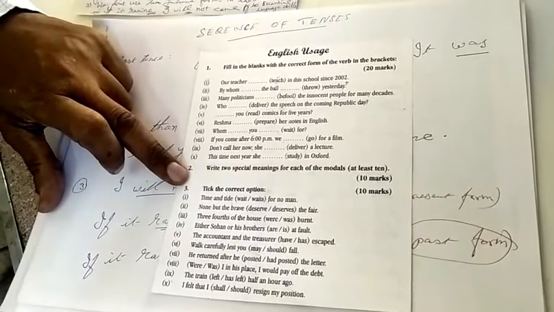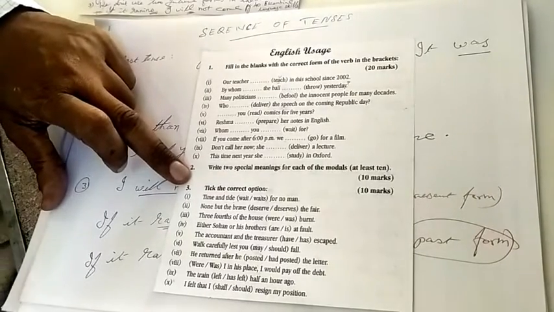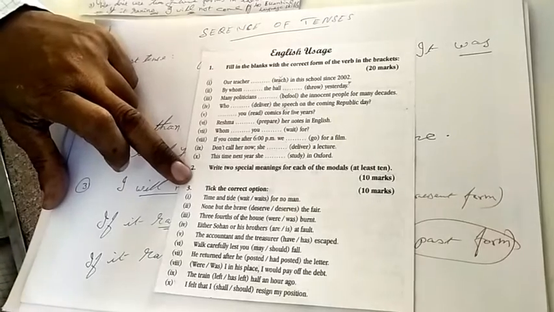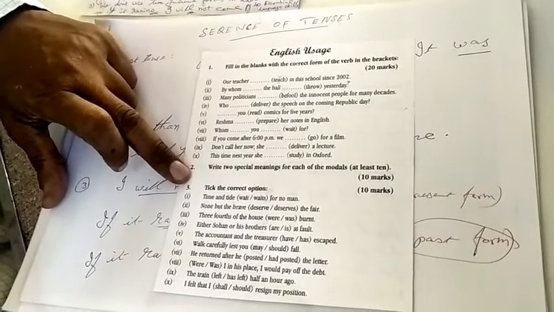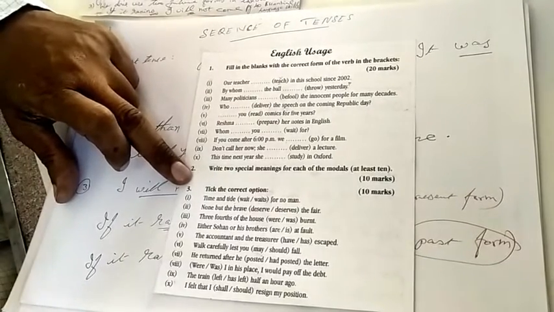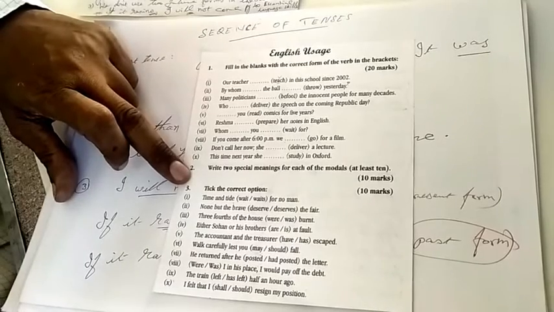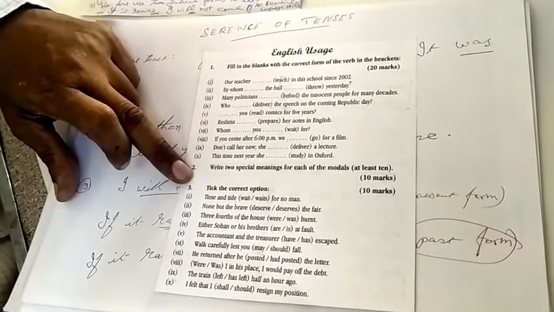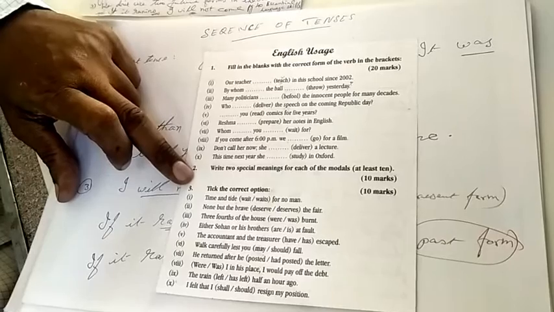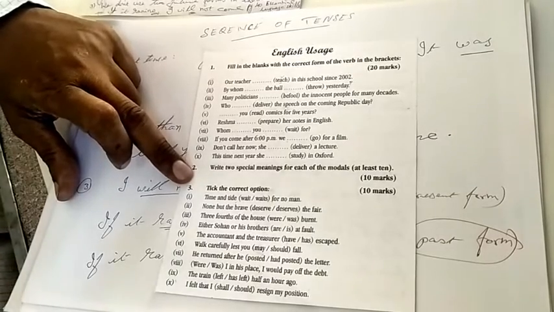Therefore, in certain sentences you need to take extra care to identify the subject correctly and say whether it is singular or plural, and thereafter choose the verb.